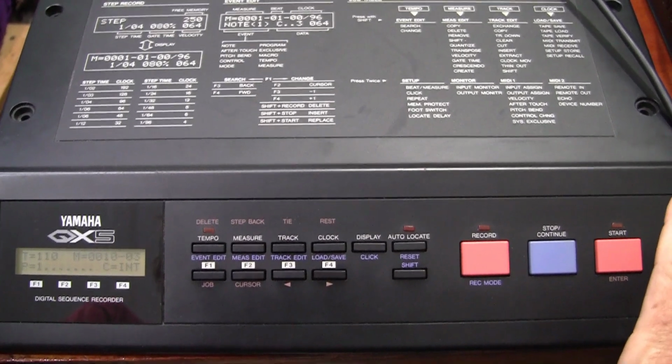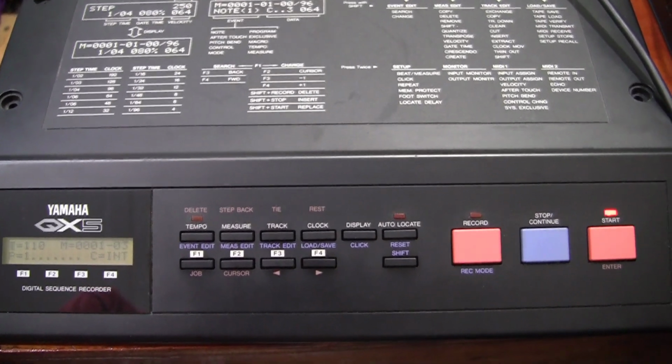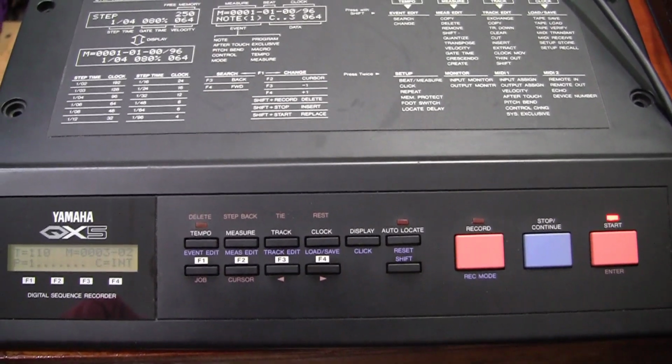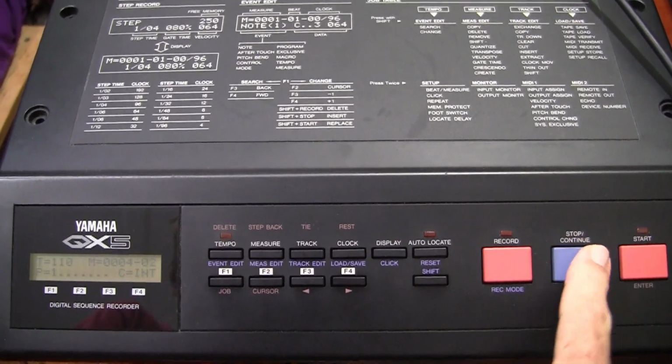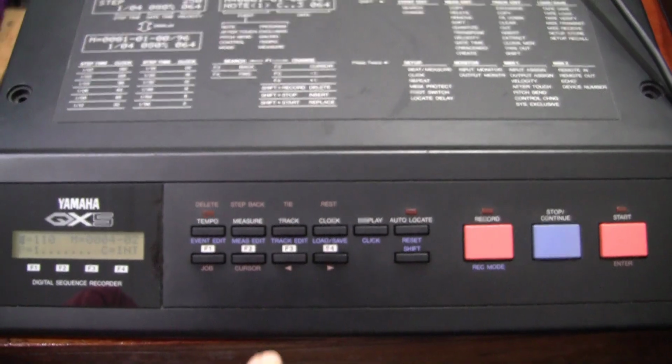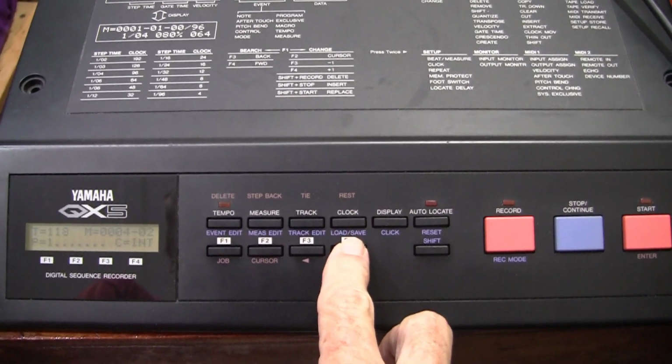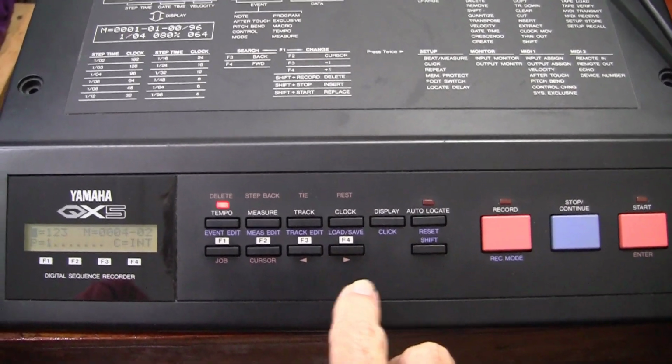Here we go. Stop. Raise the tempo and continue.